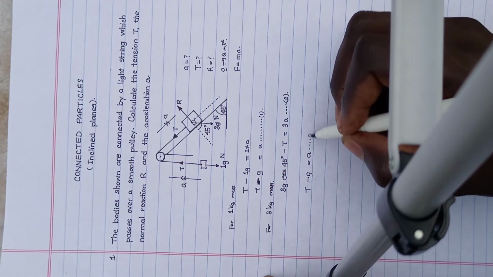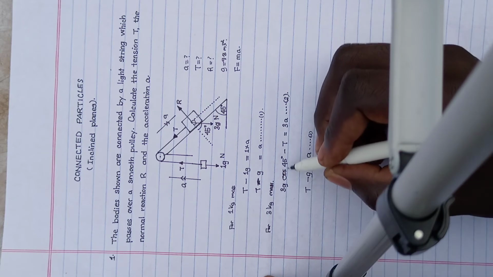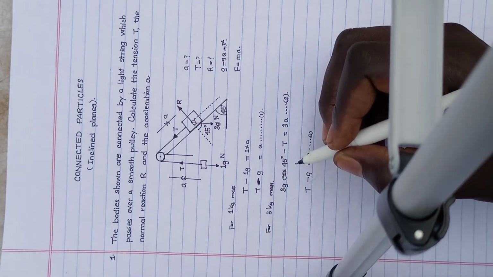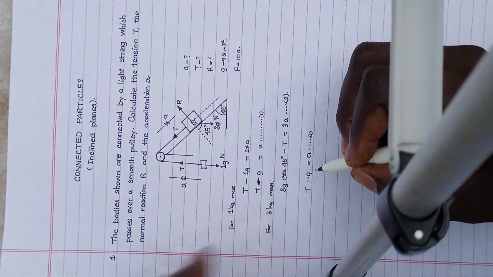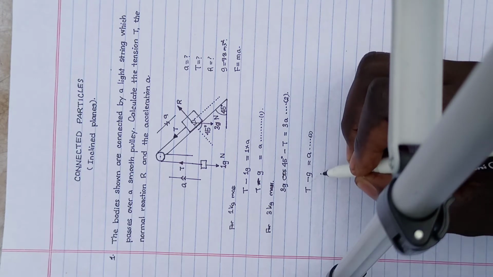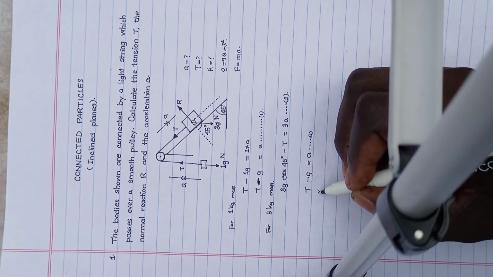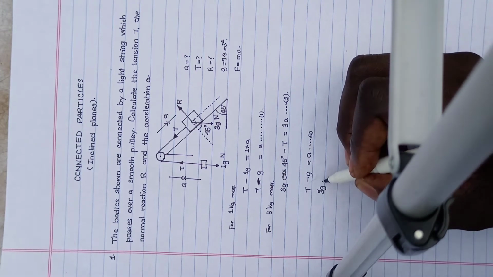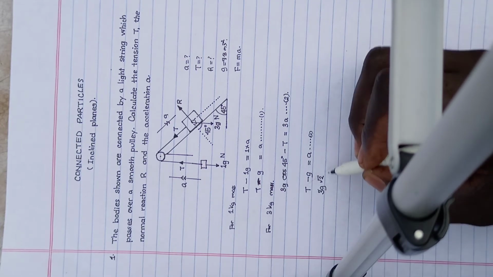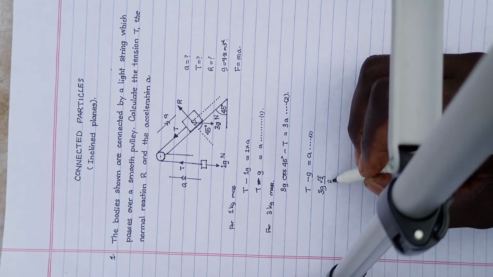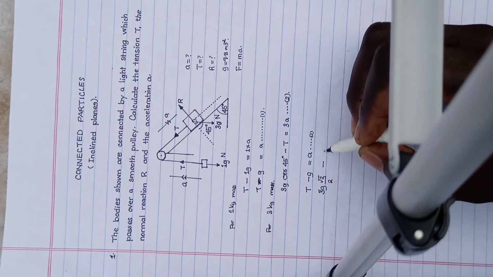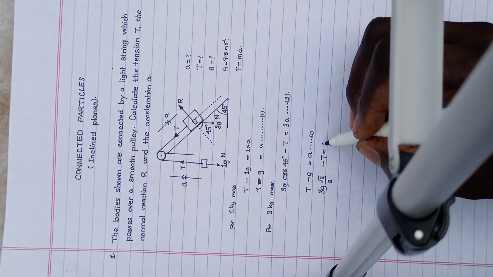That is our equation 1. And then the cosine of 45 is root 2 over 2. So we shall have here 3g root 2 over 2 minus our tension equals 3a.